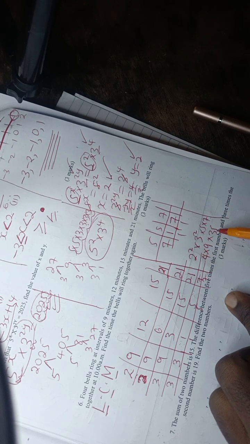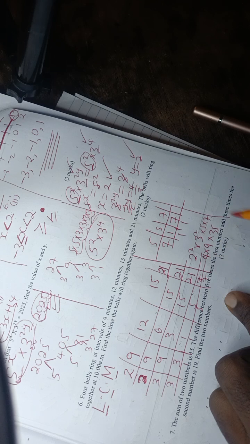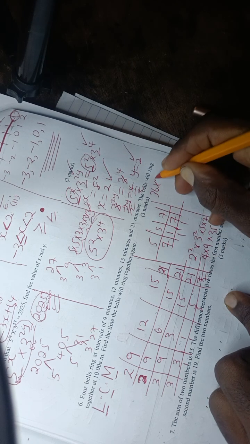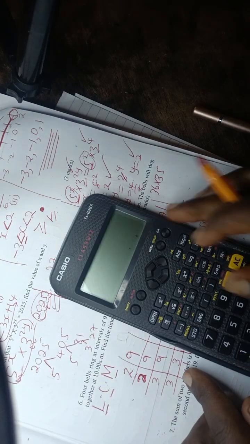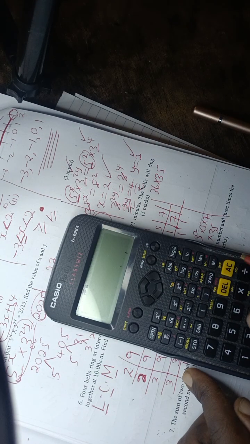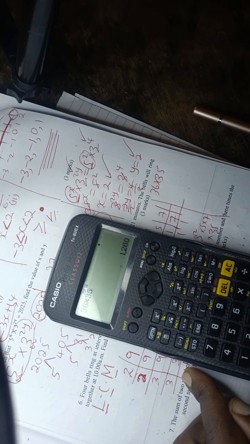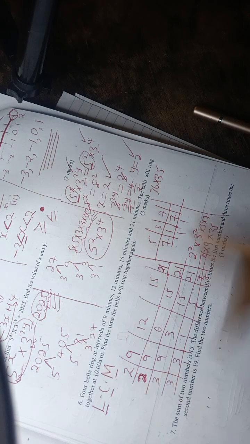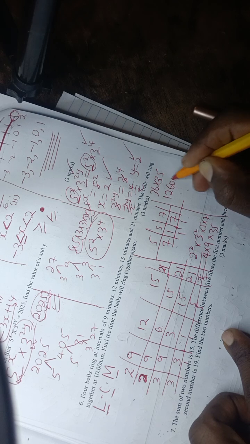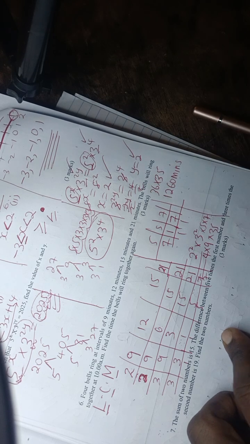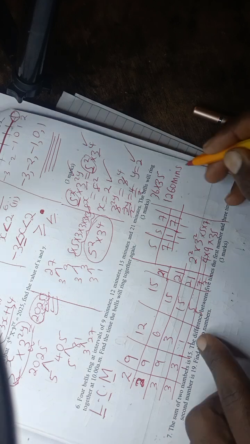So 5 times 7 is 35. So 4 times 9 is 36. 36 times 35 is 1260. So these bells have a common time of ringing, which is 1260 minutes.